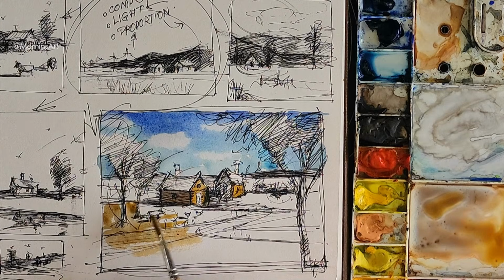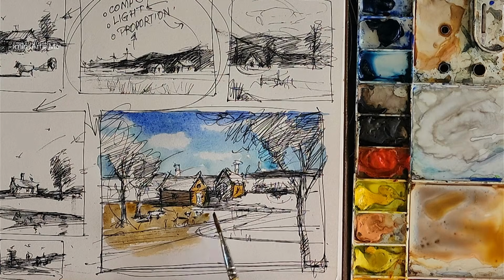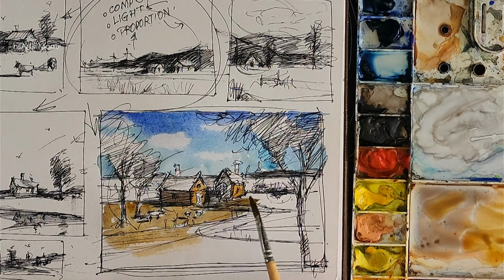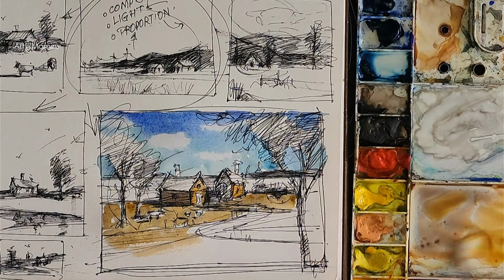I just keep the trees. If there's some stuff you don't want to paint on, you can keep the white of the paper, so you can change it later on to something else, so you can work easily on those objects. So here I'll go a little bit more.